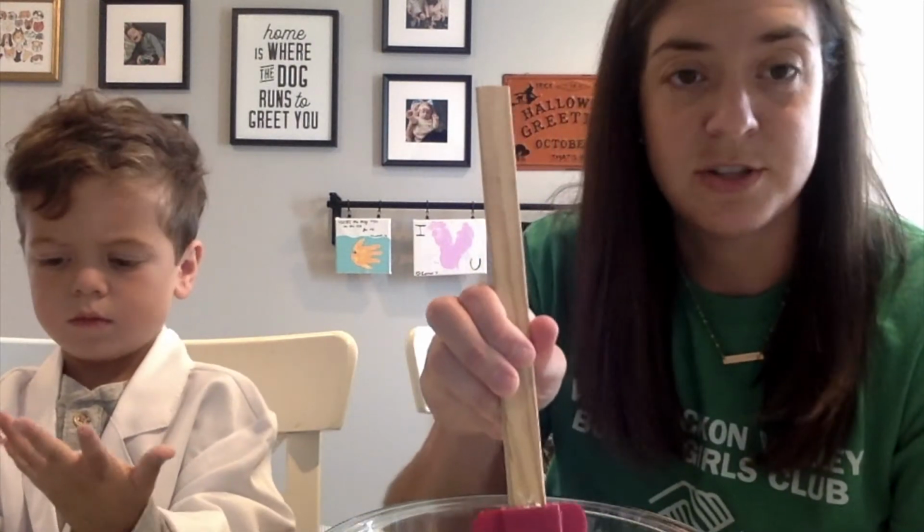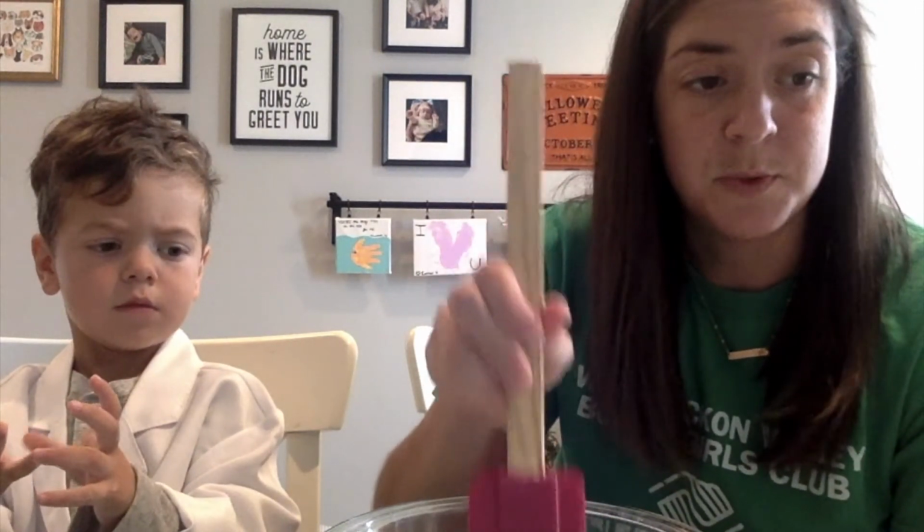Now here's why that works. Because oobleck is a non-Newtonian fluid, adding pressure to the top with our spoon forces the cornstarch particles together, so they're going to act like a solid.